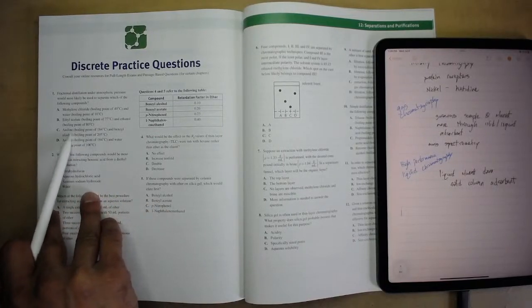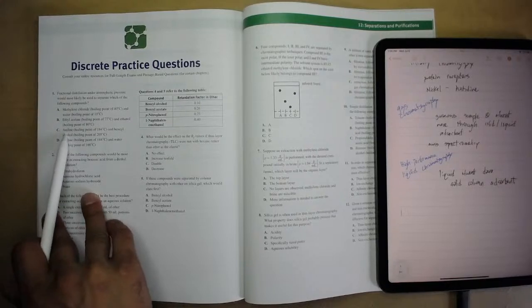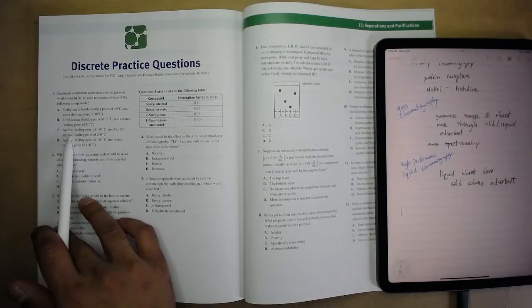Oh yeah, anything that has a nitrogen atom with a lone pair. Aniline again, NH2, it's got the lone pair. So we have an amine and alcohol.